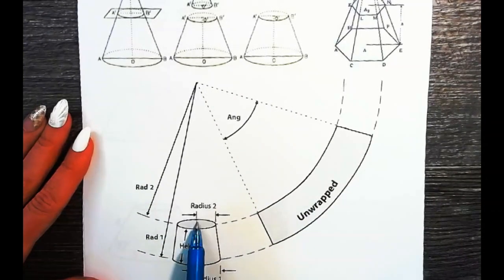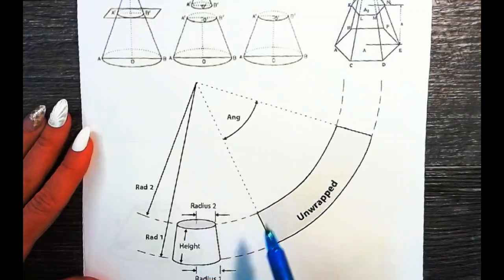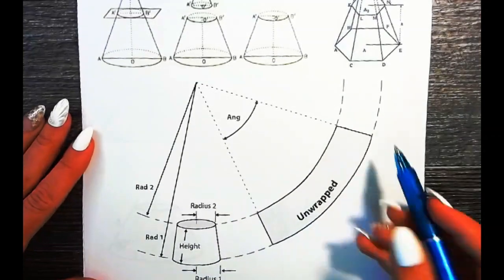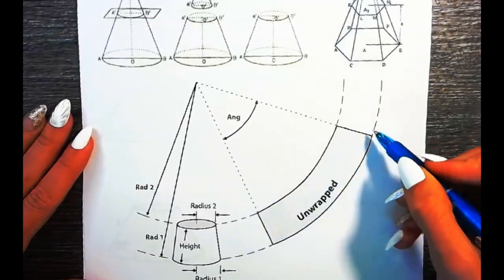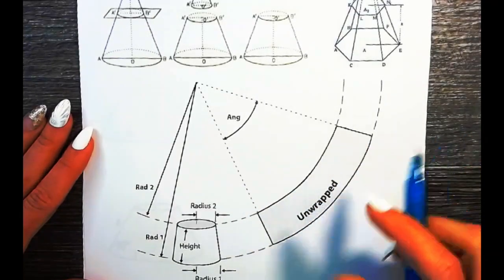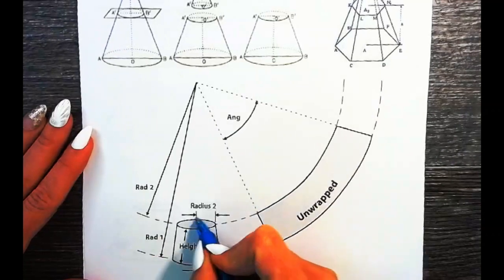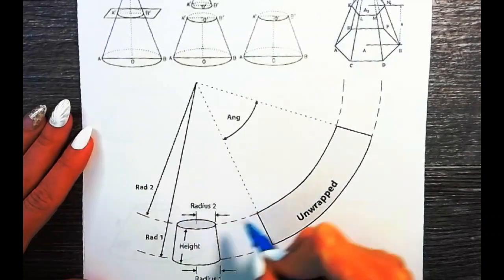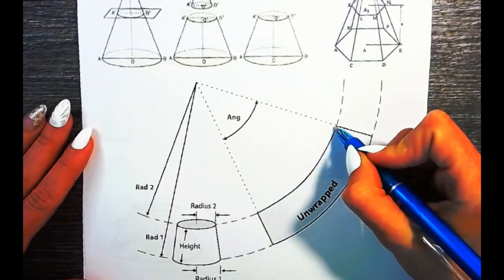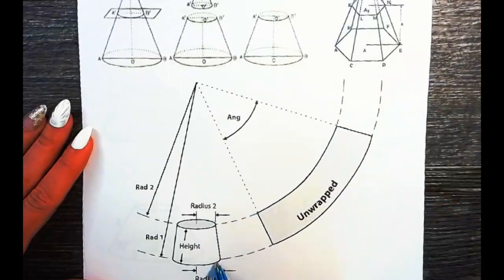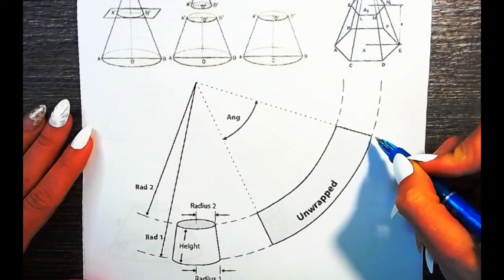So here, this is radius 1 and radius 2. You could see this in the cone video where I showed you how I built a little paper cone myself. The circumference around here is actually the arc length right there, and the circumference around here is the arc length right there.